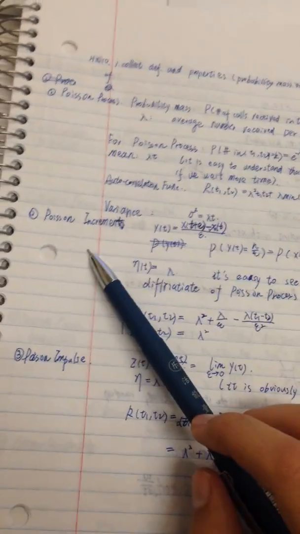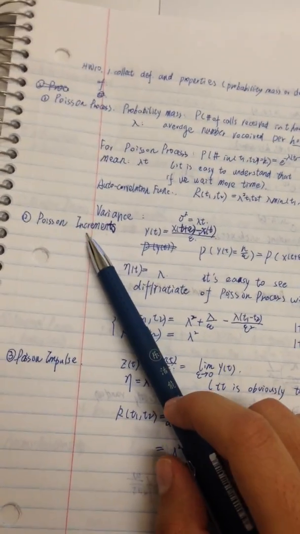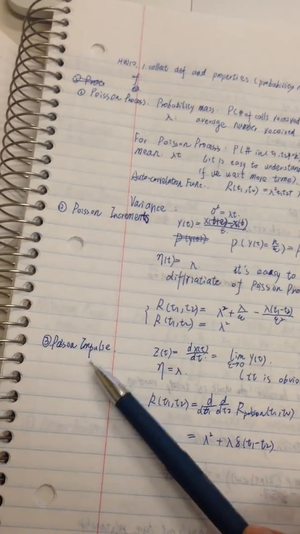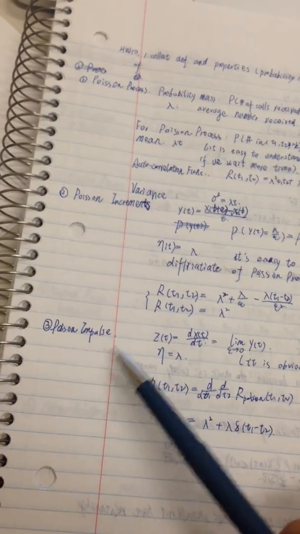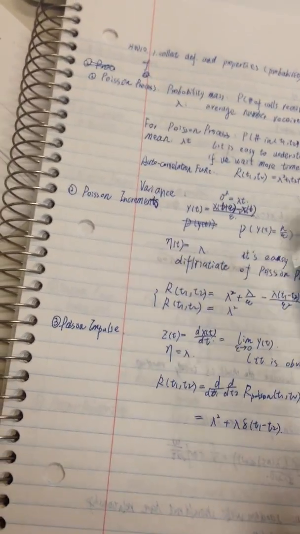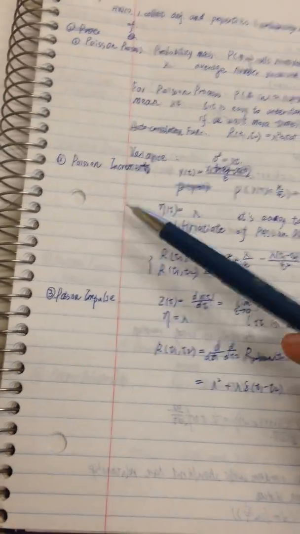For Poisson increments, it is interesting that the increment is something special related to the Poisson impulse. The Poisson impulse is the case where the increment interval is very small, limited to 0, so they are actually the same case.